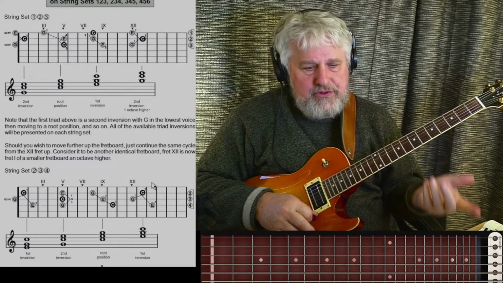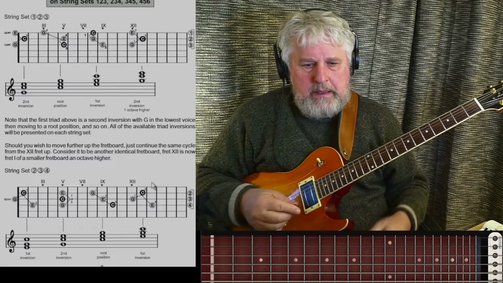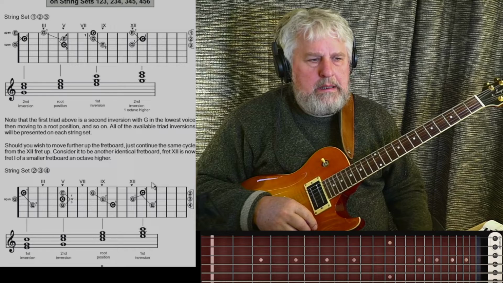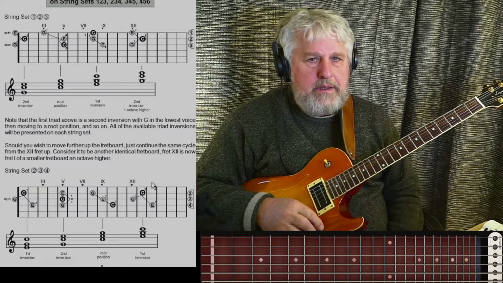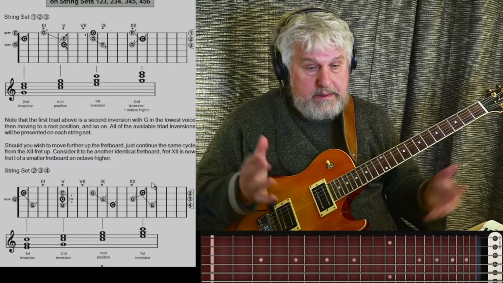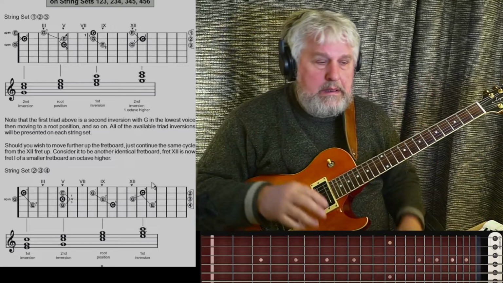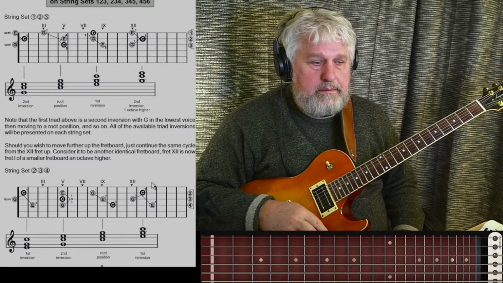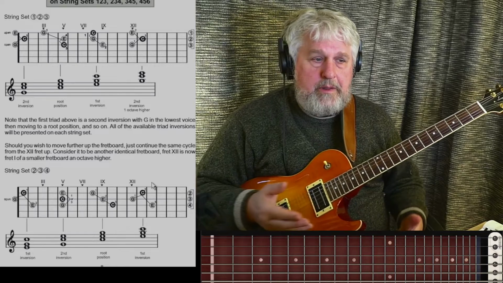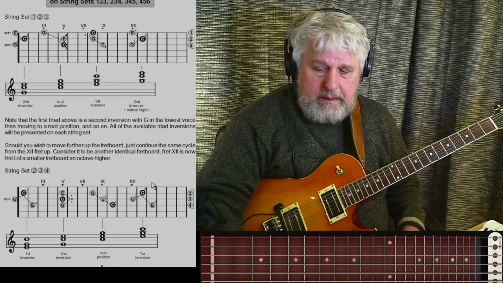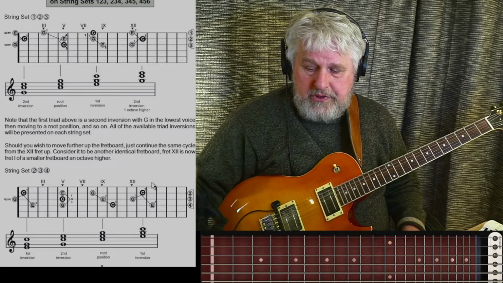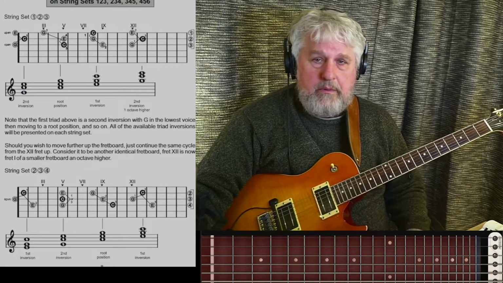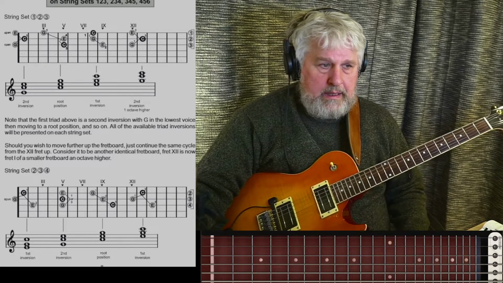If you want to do any soloing, if you want to do any chord melody playing, if you want to learn how to comp, you can't do that unless you learn your triads. I mean, that's just all there is to it. So triads are incredibly essential to developing as a player. It doesn't matter if you want to play jazz or country, rock or pop or whatever, you're going to have to learn your triads.